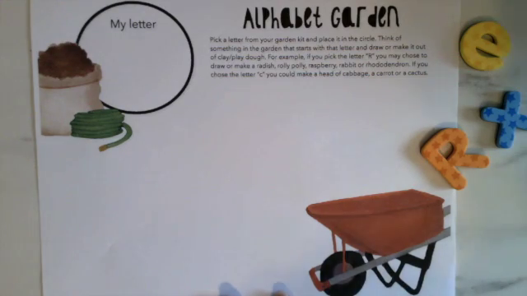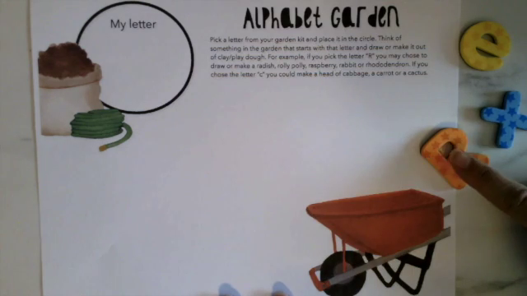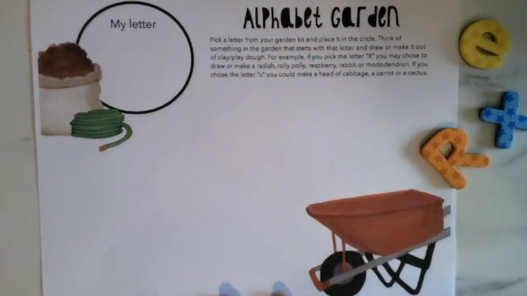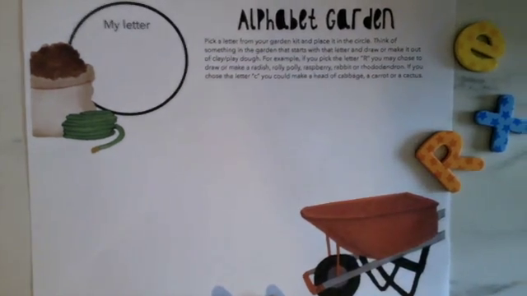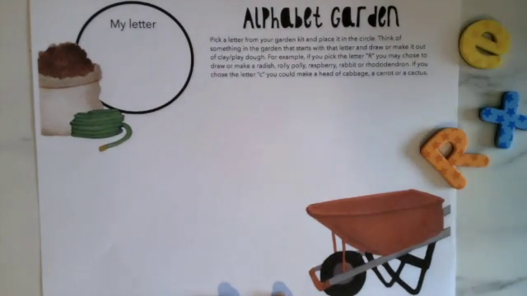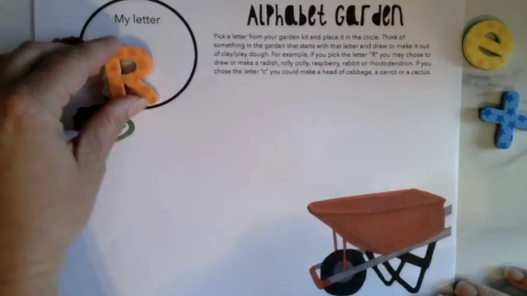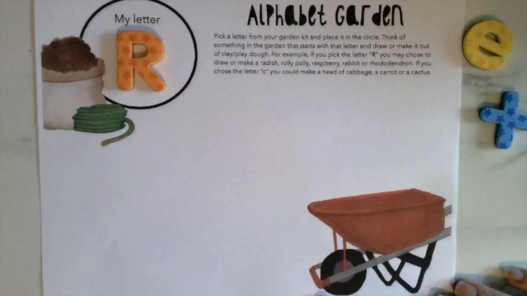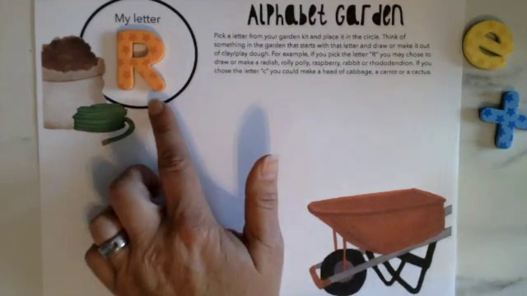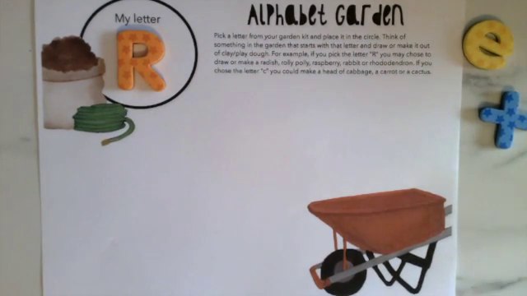All right, kindergartners. So what we're going to do is get out our letters. Again, if you don't have them, not a big deal. You're just going to use your noggin and think of a letter. Any letter that's special to you, any letter that you want to use. All right? I'm going to use my letter R. So I'm going to put it in my circle here. Again, if you don't have it, you're just going to write a letter in here. Okay, and I'm going to think of something that starts with the letter R in the garden.